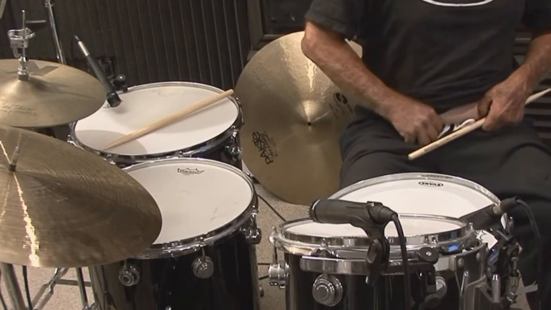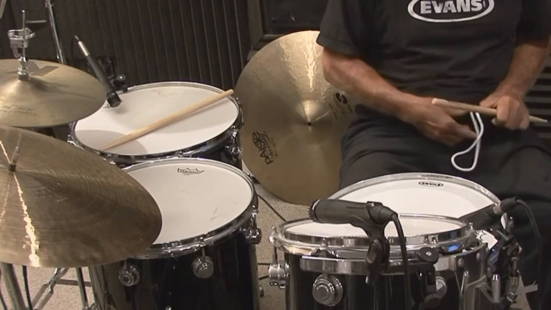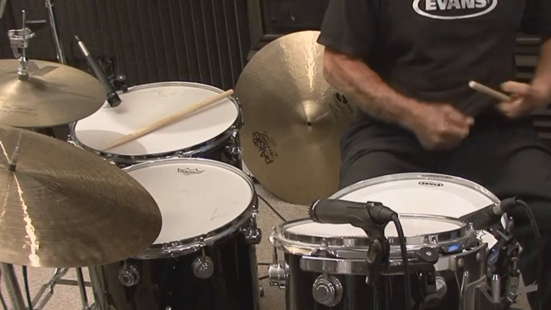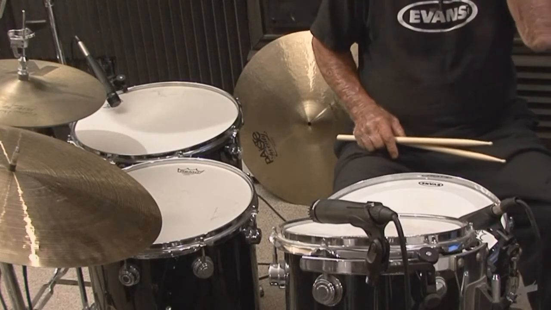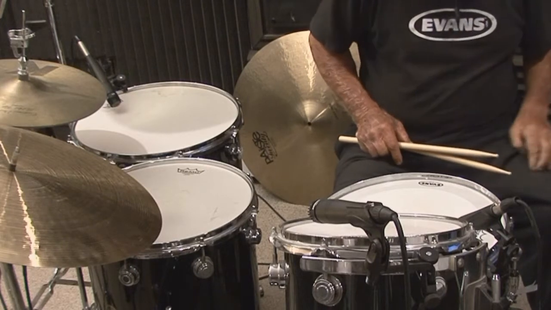Now, tonight's lesson is a continuation of Monday. Monday we took the stick control book and did a linear concept using the grid.